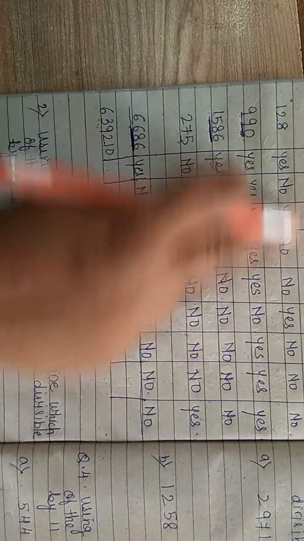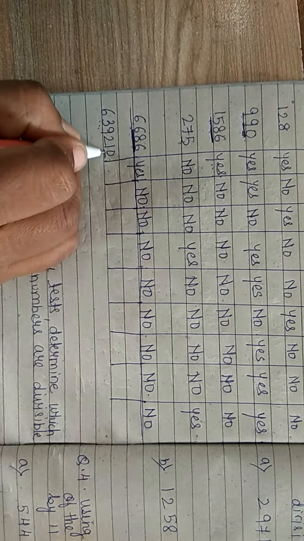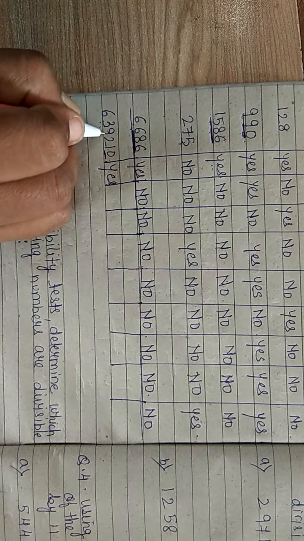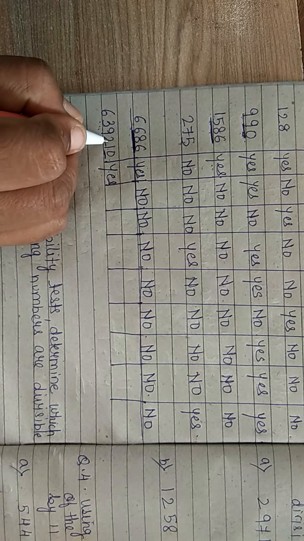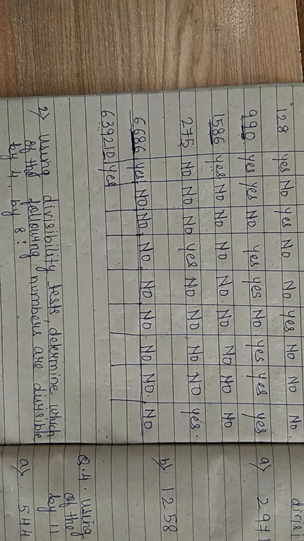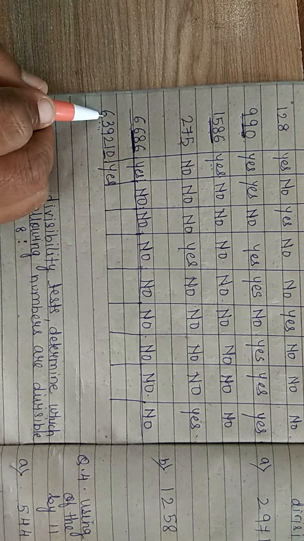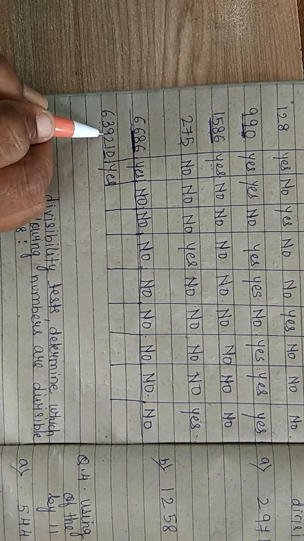Let's see by which number this number is divisible. Now see. 6 plus 3 is 9. 9 plus 9 is 18. Then 19, 20, 21. Let's add again the sum of these numbers. 6 plus 3 is 9, 9 plus 9 is 18, 19, 20, 21. Yes, it is divisible by 3. With 4, no, it is not divisible. With 5, yes, it is divisible. Yes, it is divisible by 6.